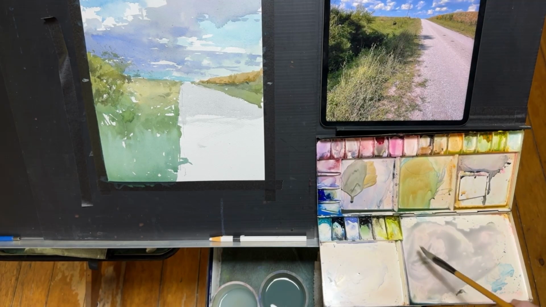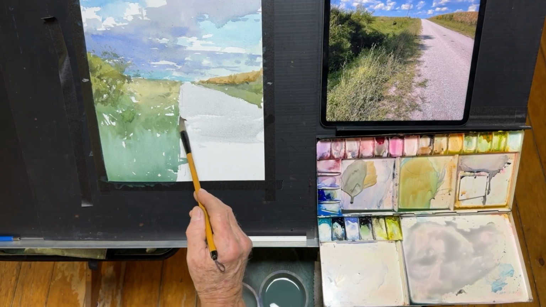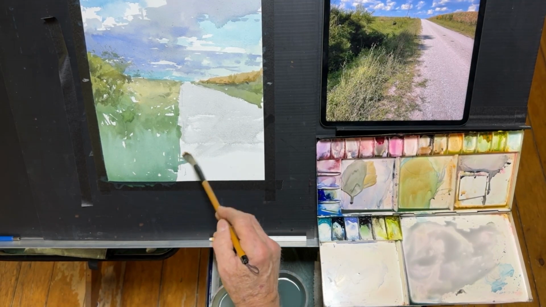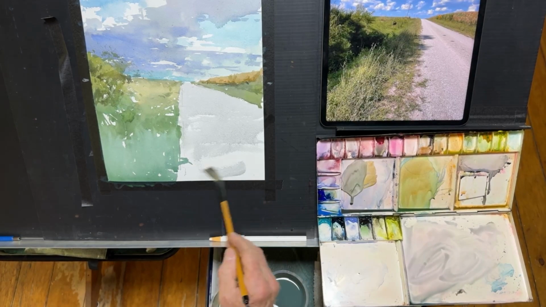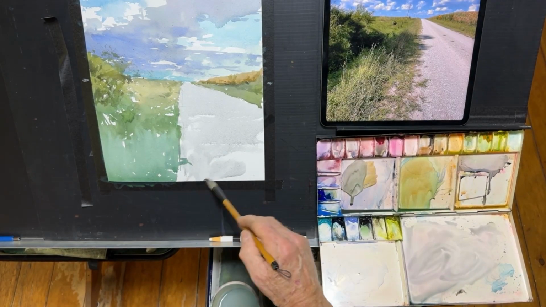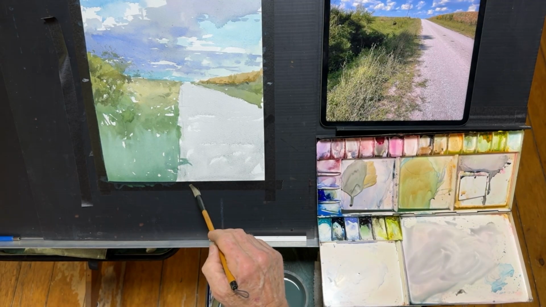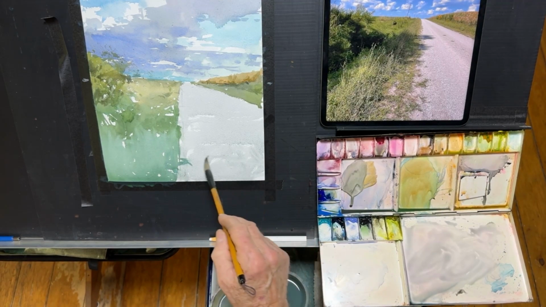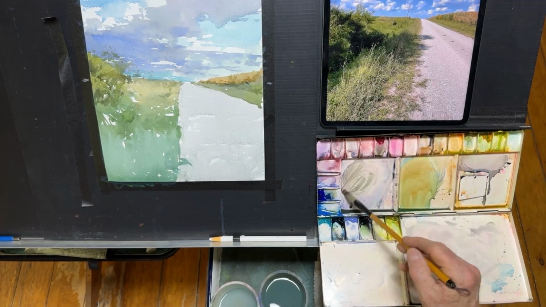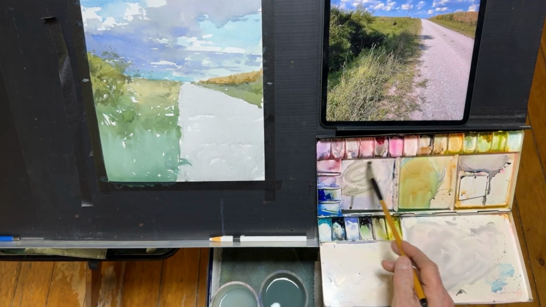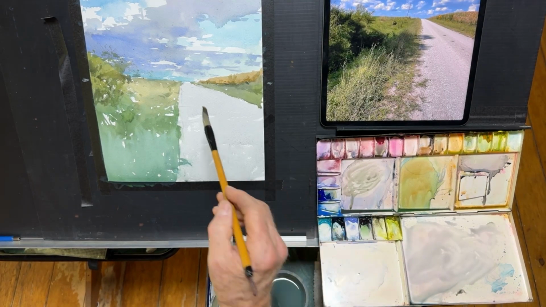So I want the whites to really stand out on those illuminated portions of the cloud there, because that's kind of, in a way, our focal point or our subject. Now, into that, I'm going to get a little bit of this nondescript warmer gray. Hello, Shelley.